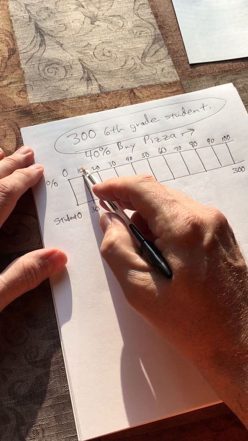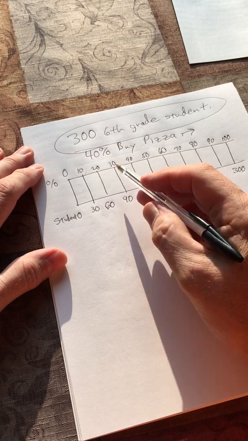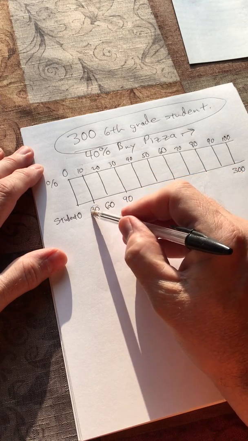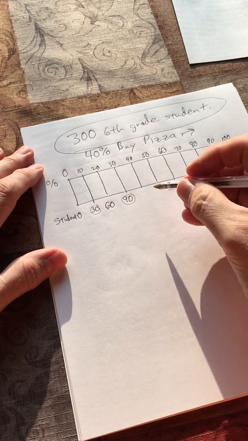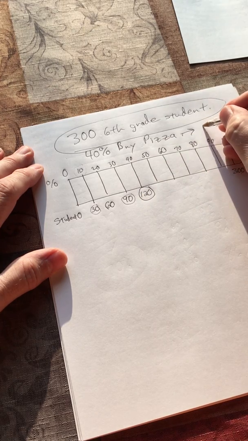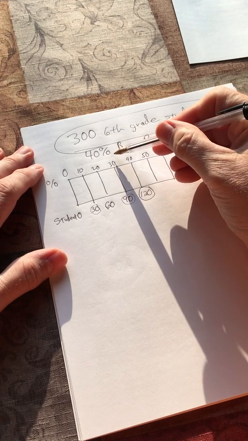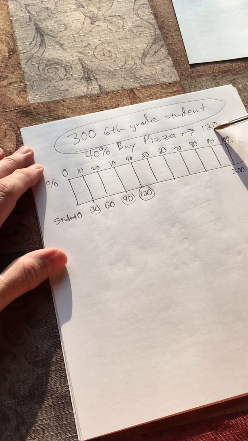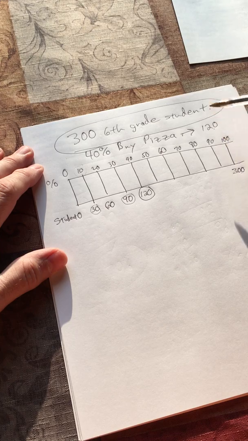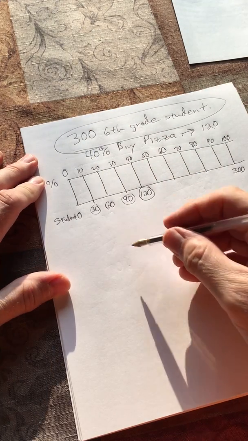If I add 10 more percent, that's going to get me up to 40%. That means that I'm going to have to add 30 and 90 together, and that's 120. So you see how we can answer that question of how many students actually buy the pizza? Well, 120 do on a daily basis, and that is 40% of our 300 6th graders.